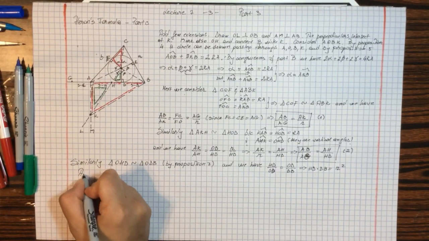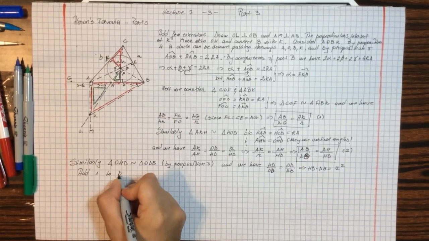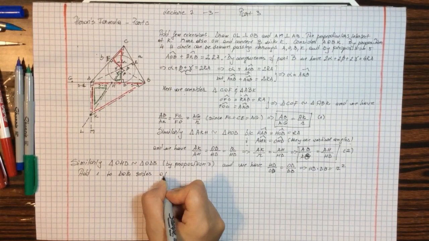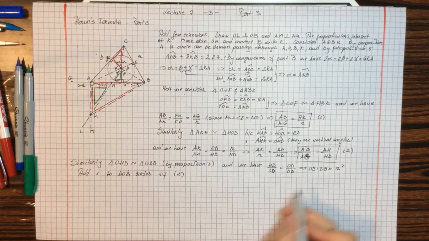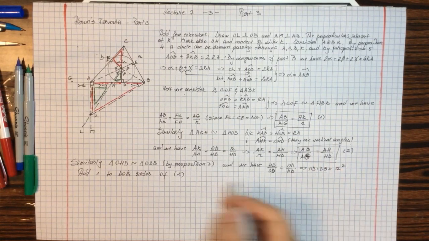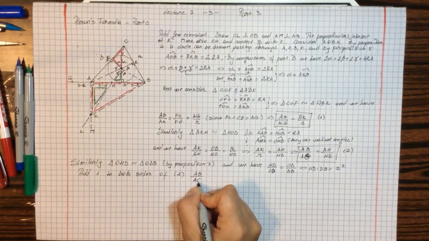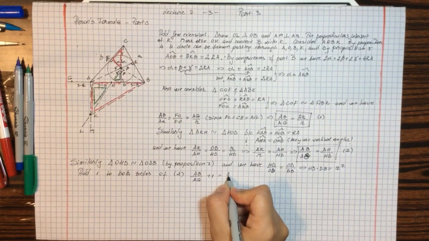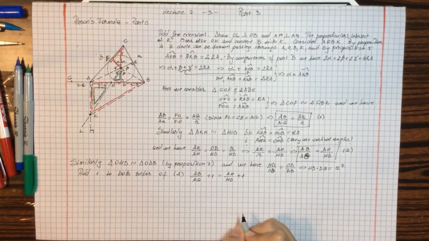Not equation, but there are two equalities. Equality number 2 is this, and I'm going to add 1 to both sides. So I will have AB over AG plus 1 is equal to AH over HD plus 1.